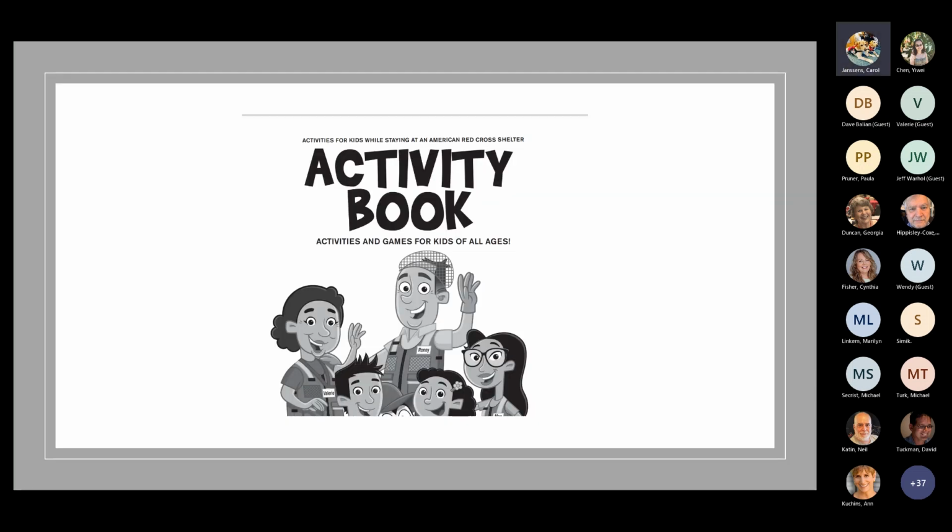So the activity books you'll find on the exchange on the sheltering toolkit. They come in English and in Spanish, and they're pretty thick, and they're for kids. And I actually used them at the flooding in Southern Washington. We had a few children in the shelter, so I made a copy of them.